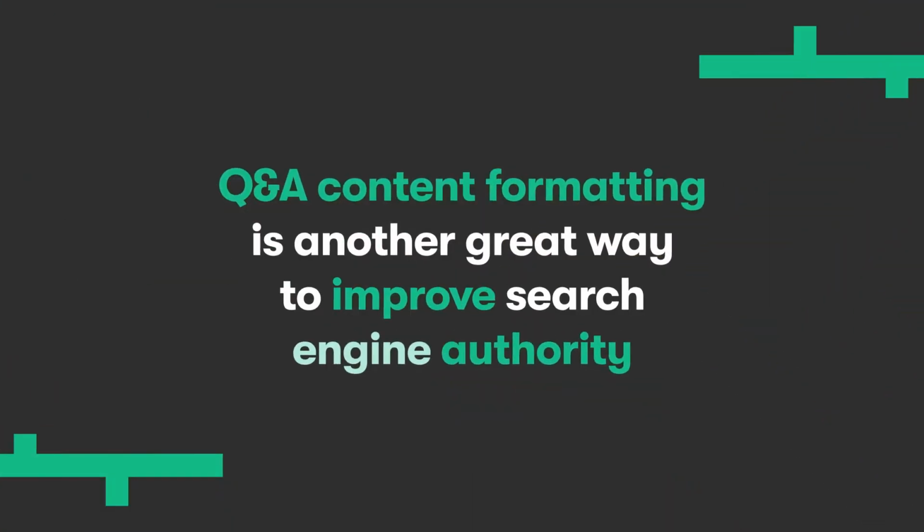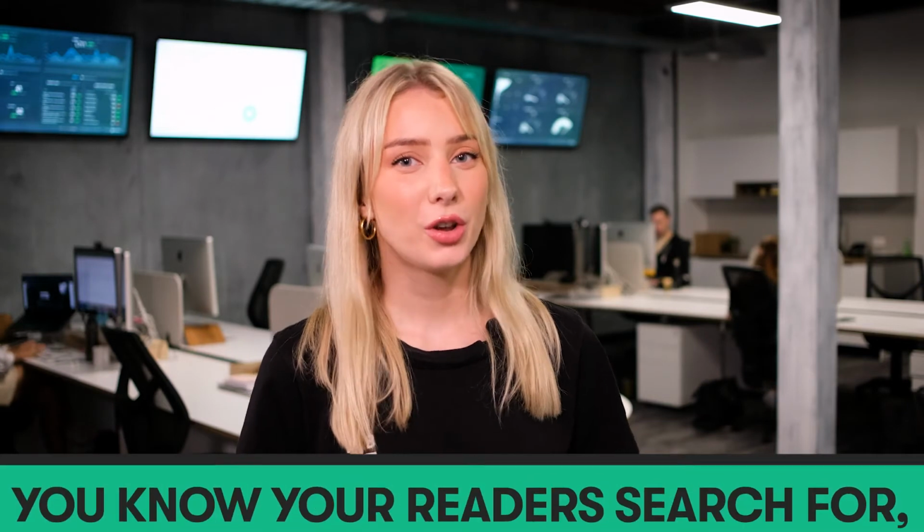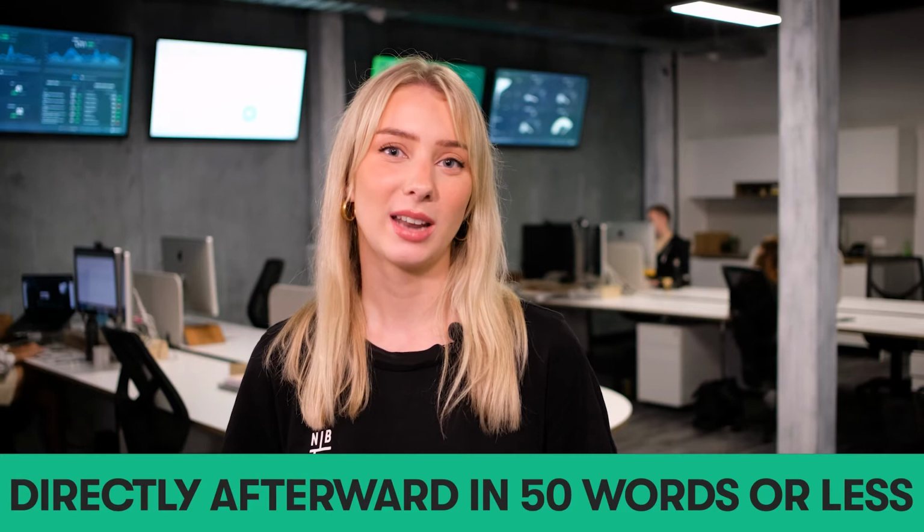Question and answer content formatting is another great way to improve search engine authority, and it's something you can do without needing to add any additional research. If there's a question keyword you know your readers search for, then use it and answer it directly afterward in 50 words or less. Great!